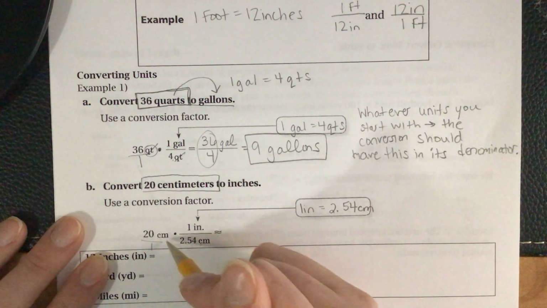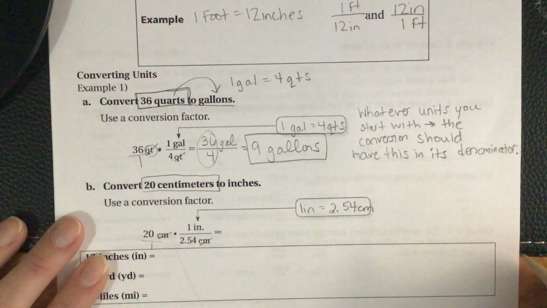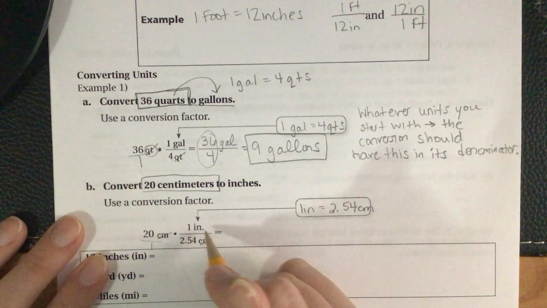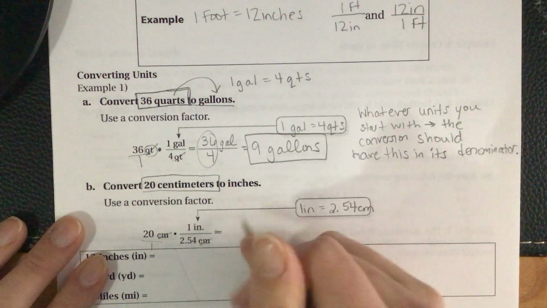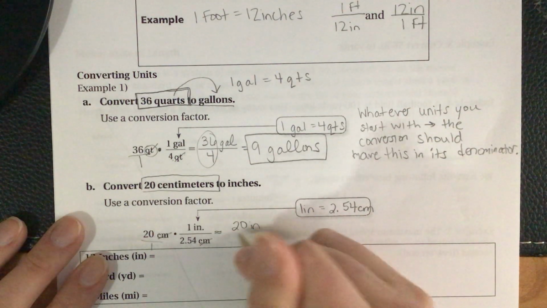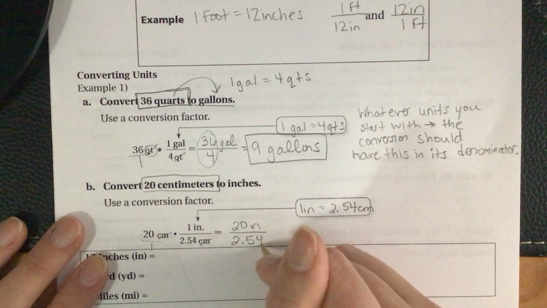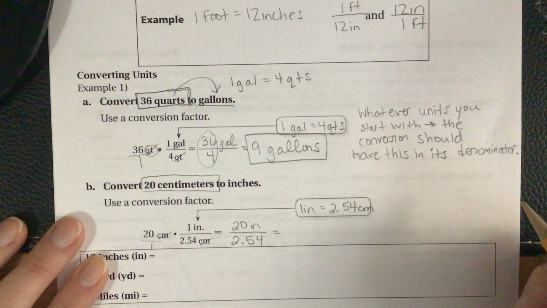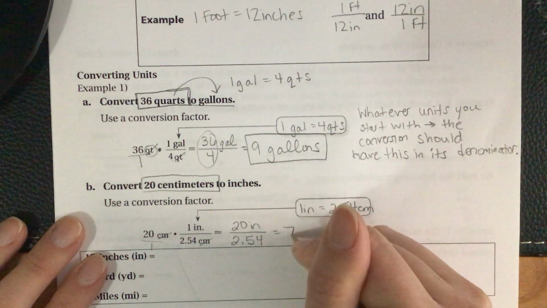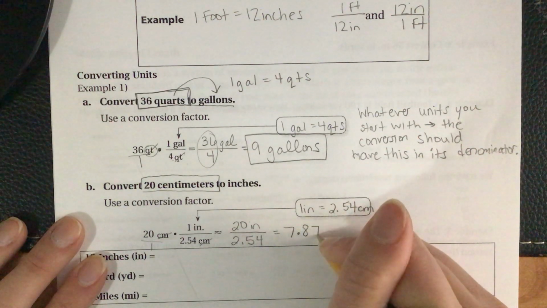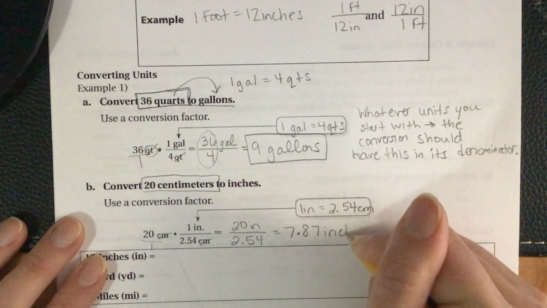So when I cross cancel, centimeters cancels out. Then I multiply straight across. 20 times 1 is 20. And 1 times 2.54 is 2.54. When I divide, I get 7 87/100 inches.